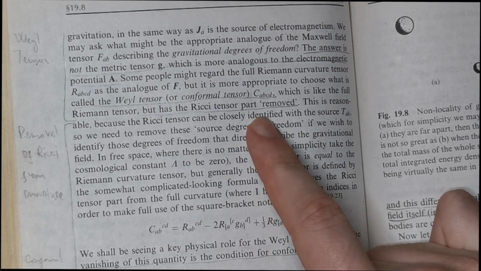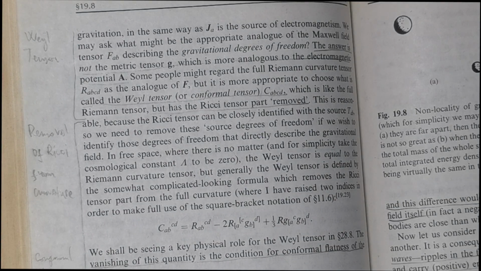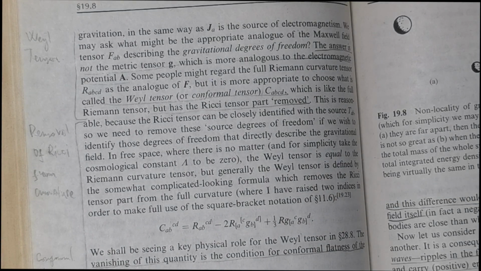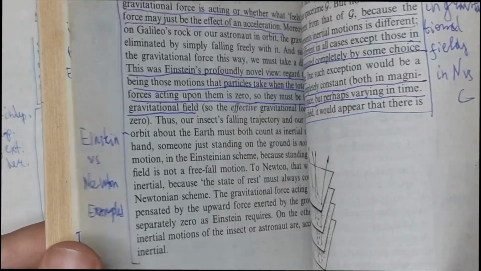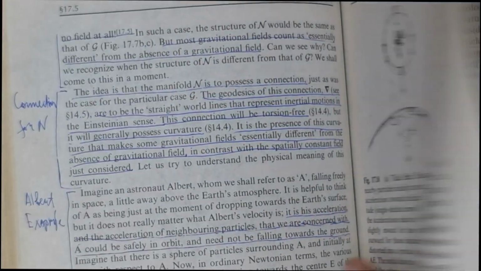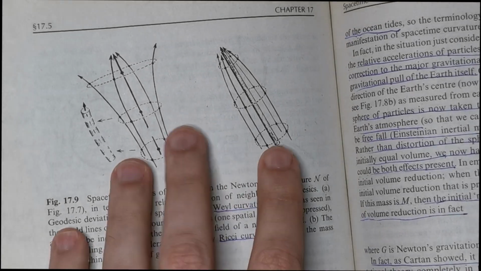And we have seen in chapter 17 that we can have two different effects on the geodesics. One is tidal forces and the other one is a volume-changing part. It's described here.